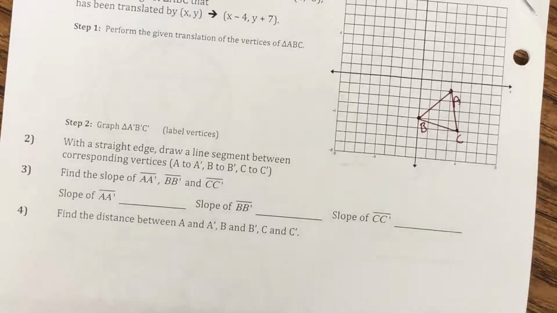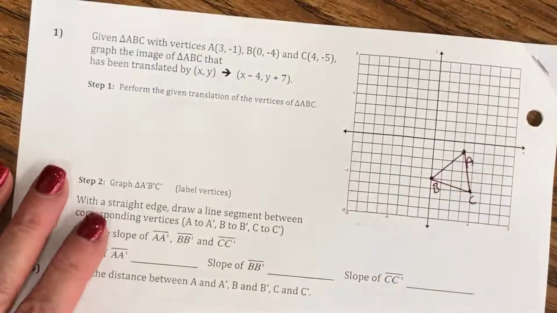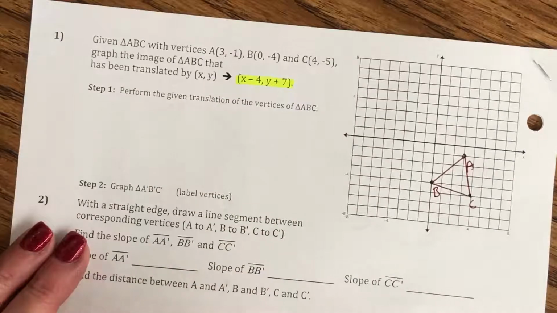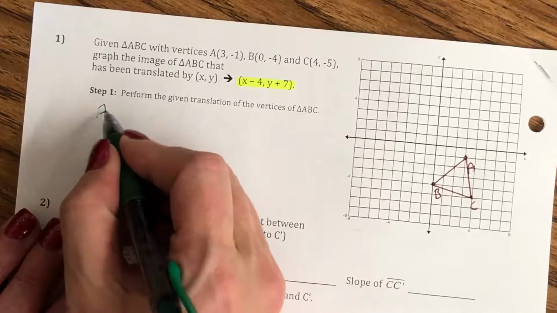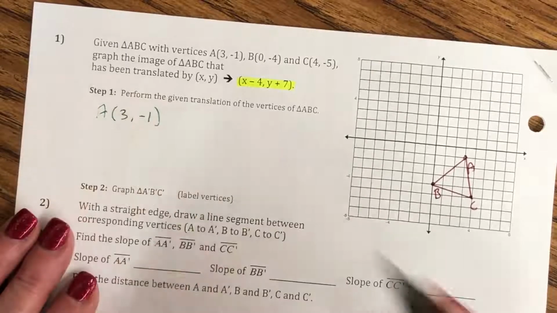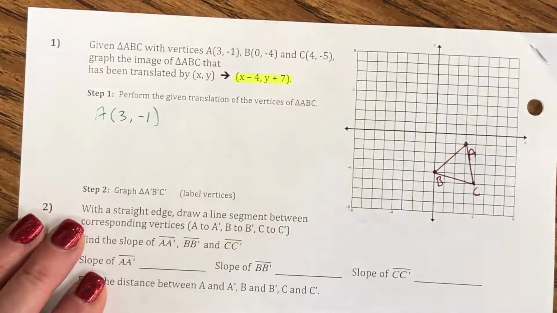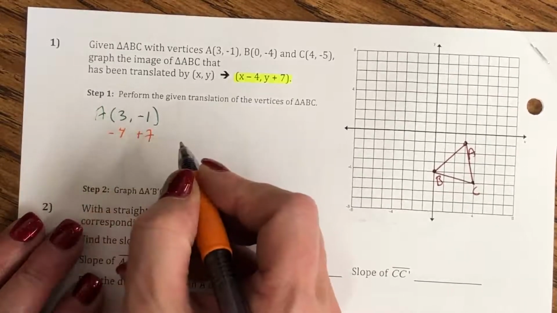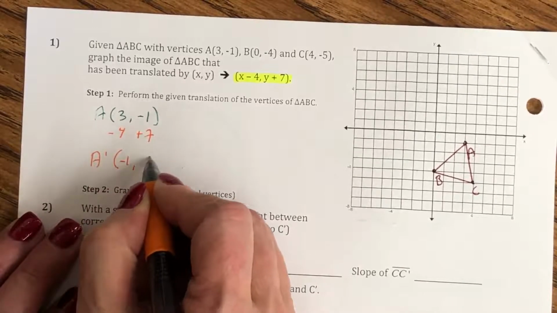Okay, now we want to perform the given translation of the vertices of triangle ABC. So let's go ahead and explain what's happening here. So this is telling me that whatever x is, I'm going to subtract 4 from it. And whatever y is, I'm going to add 7 to it. So if I have point A, which is 3, -1, I am going to subtract 4 from my x value and add 7 to my y value, and that's going to give me A prime, which is -1, 6.